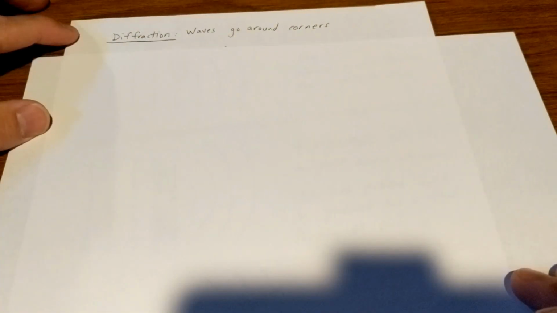Welcome back, juniors. Today we are only going to cover one wave behavior with sound. We're going to cover all the details with it. And that wave behavior is diffraction, which we've already talked about before. So here's a little reminder. Diffraction, by definition, is the fact that waves and wave energy can be sent around corners.